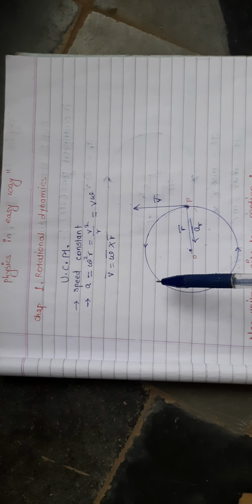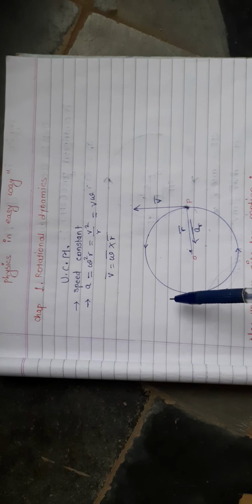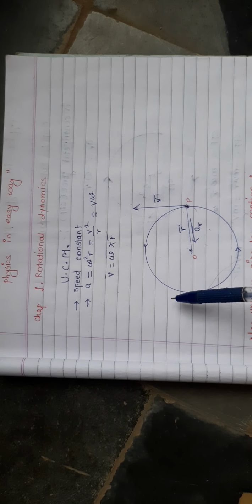Which are the examples of uniform circular motion? The motion of the earth around the sun, the motion of the tip of the minute hand, the motion of electrons around the nucleus in a fixed orbit.